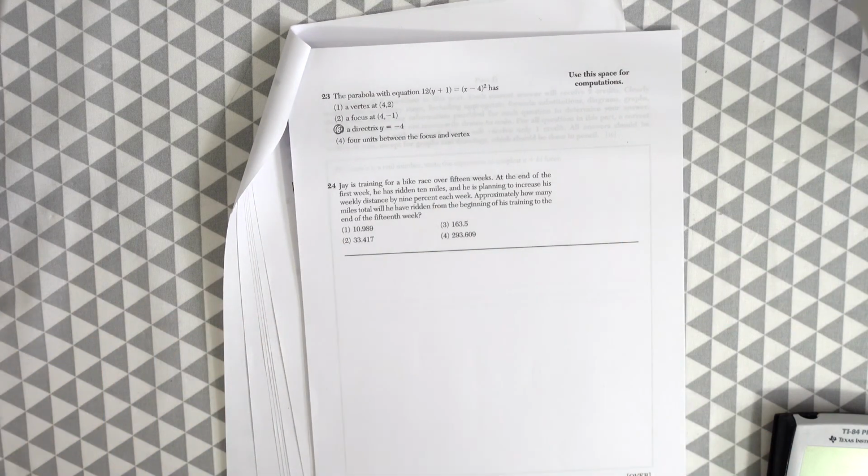Question 24. Jay is training for a bike race over 15 weeks. At the end of the first week, he has ridden 10 miles, and he is planning to increase his weekly distance by 9% each week. Approximately how many miles total will he have ridden from the beginning of his training to the end of the 15th week? So there's a lot of information here. It sounds like we're going to be doing a sequence and then summing everything together.